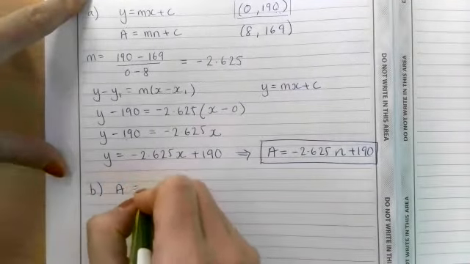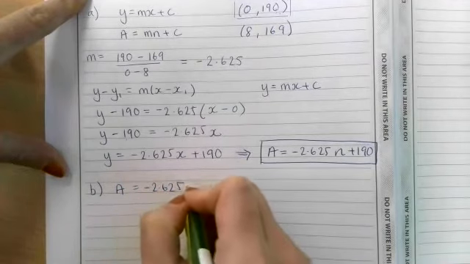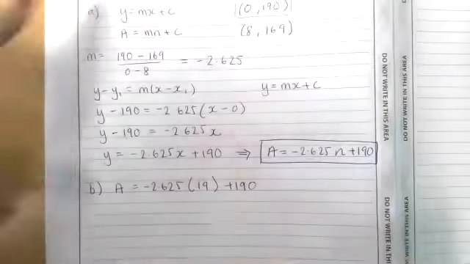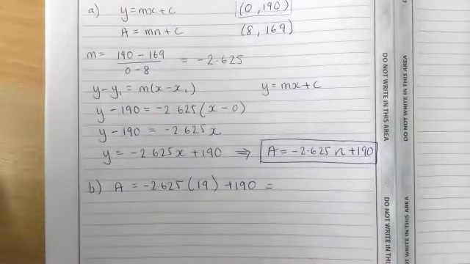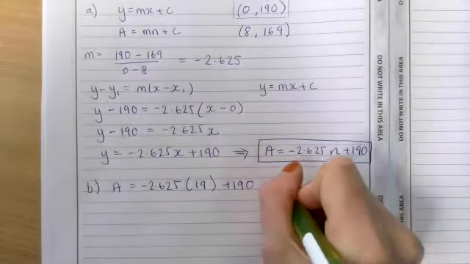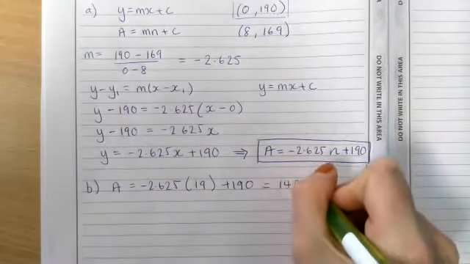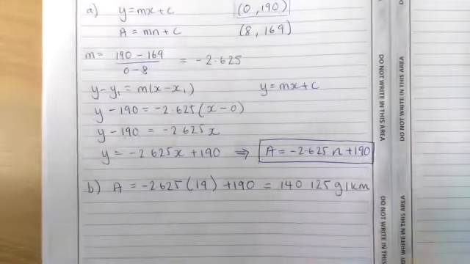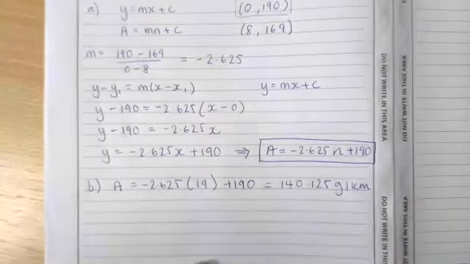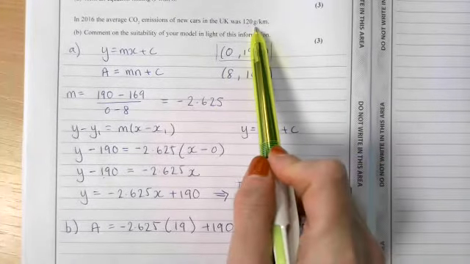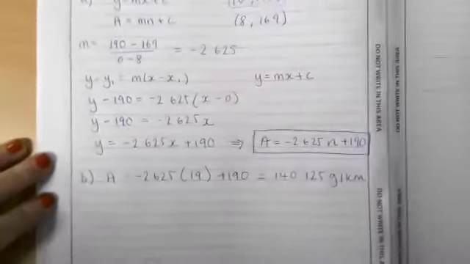So A equals minus 2.625 times 19, add 190. So I'll just put that in my calculator. And that came out with 140.125 grams per kilometre. So the question said that the actual emissions was 120 grams per kilometre.